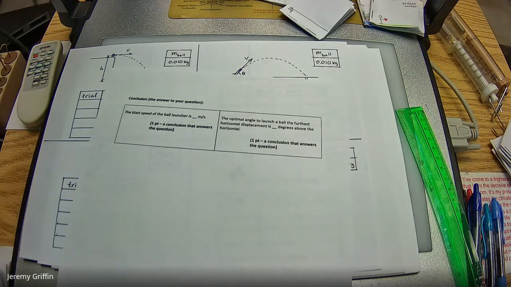Okay. All right. You guys got that? All right, so it should add up to 12. So take your colored pencil and score yourself.